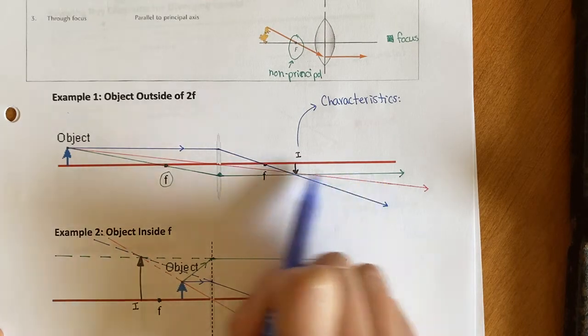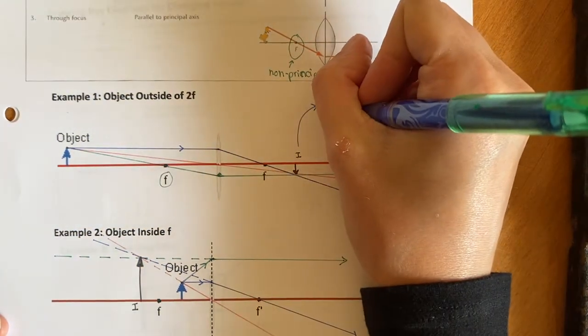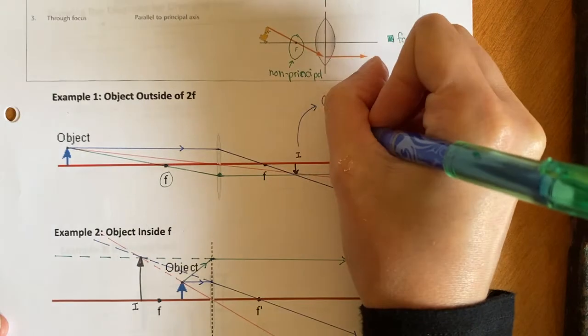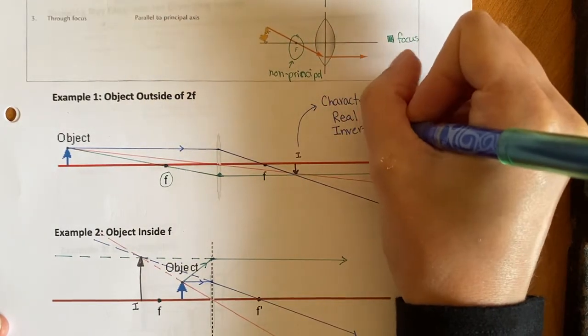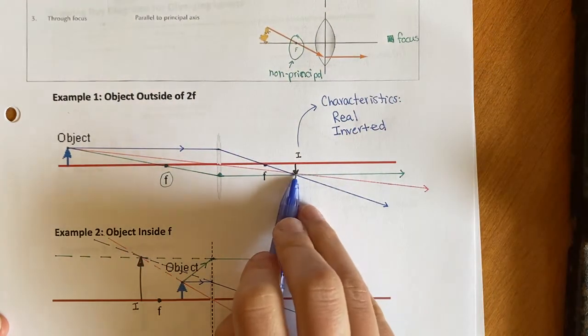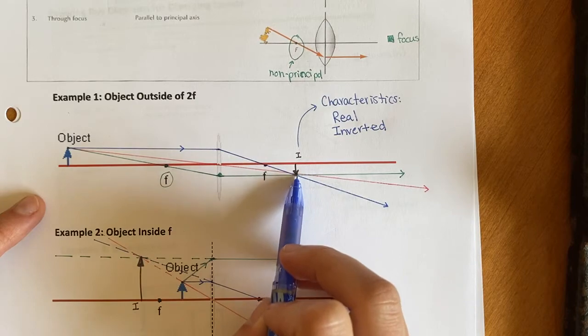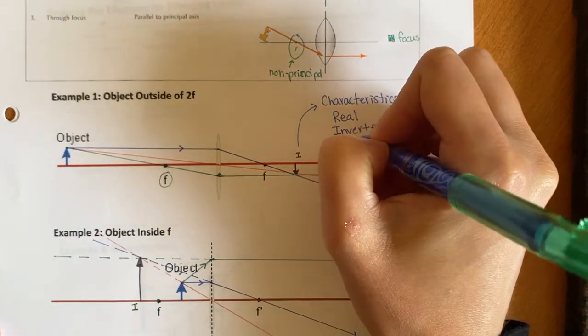It's created with real rays of light that are converging and meeting there. So the type for this one is real. It's upside down, which means it's inverted. And remember, real and inverted always go together. Virtual and upright always go together. And if you look at the distance and the size, it's closer and smaller than our object is. So m is less than 1.